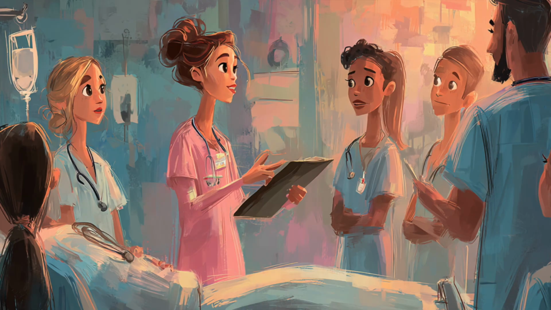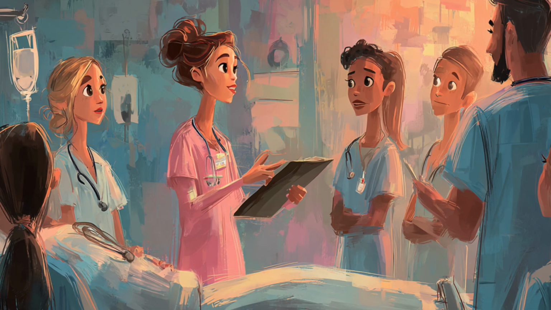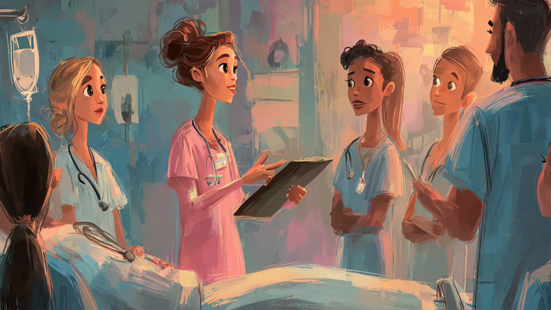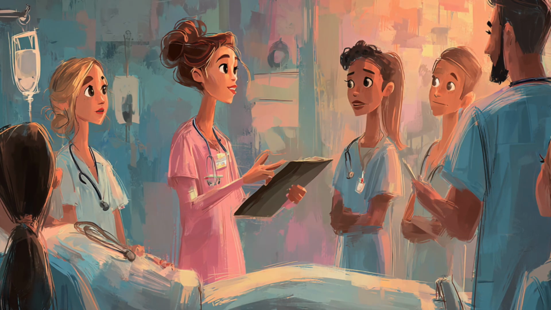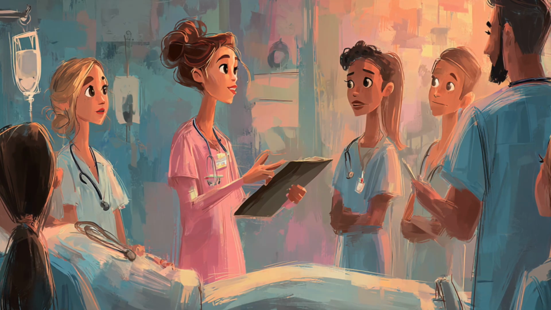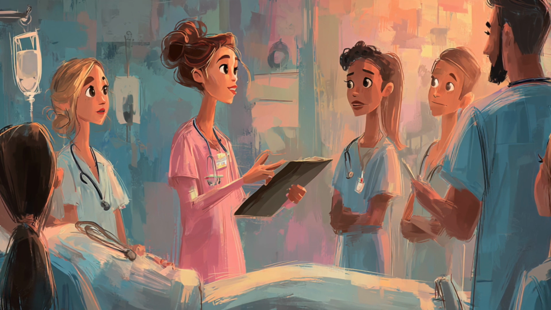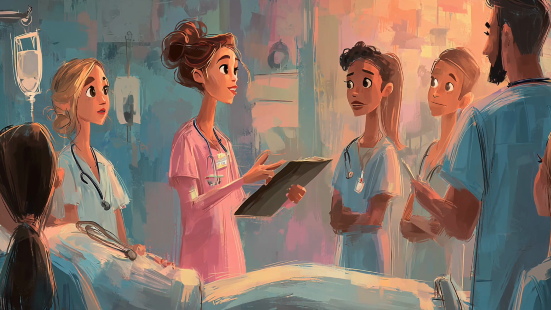Pop question. A patient has an order for acetaminophen 650 milligrams for fever. The medication list also shows hydrocodone acetaminophen for pain. What should the nurse do before giving acetaminophen? A. Give it quickly because it is over the counter. B. Check the total amount of acetaminophen the patient has received in the last 24 hours. C. Hold all pain medication forever. D. Give ibuprofen instead without an order. The correct answer is B. You must check the total daily acetaminophen dose from all sources.